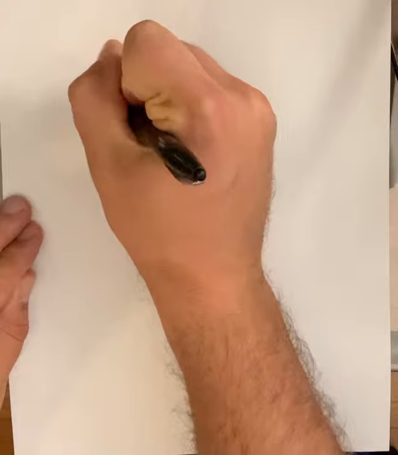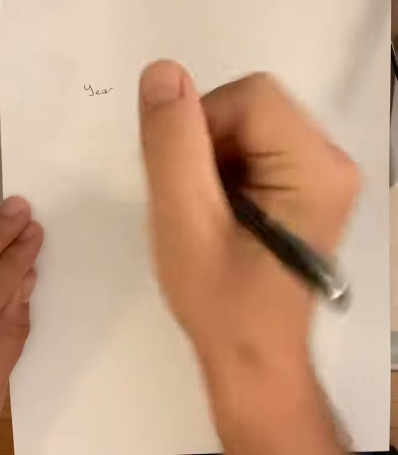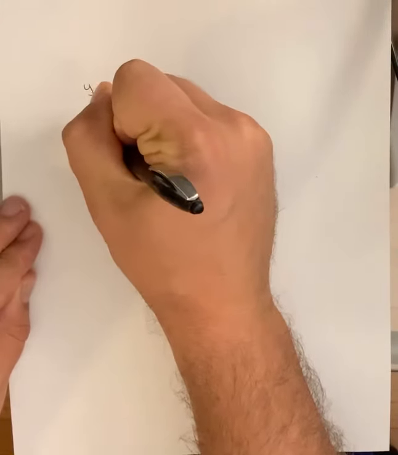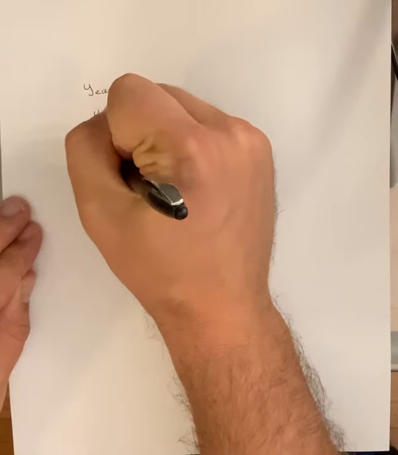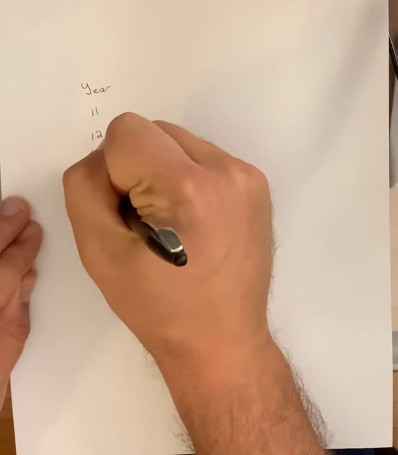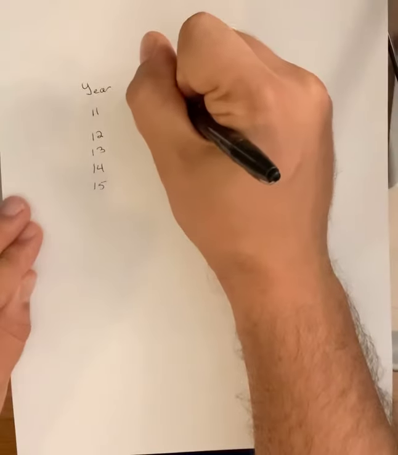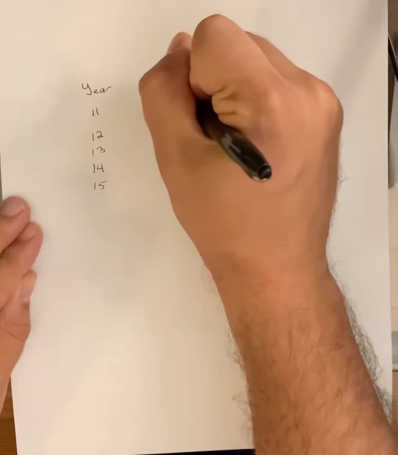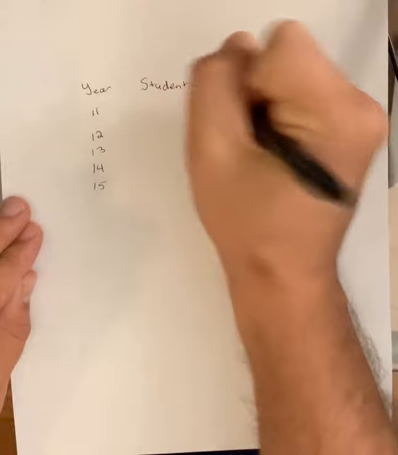So for example 4, we're looking at public high school enrollment since 2011. Instead of putting 2011, 2012, and so on, I'm just going to write year, and then just put year 11, 12, 13, 14, and 15. And then here is the number of students, which again is in thousands.